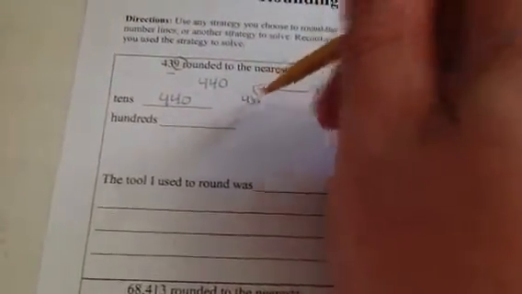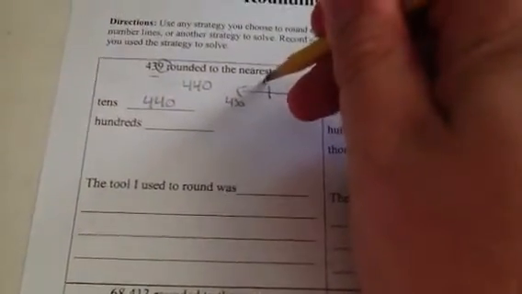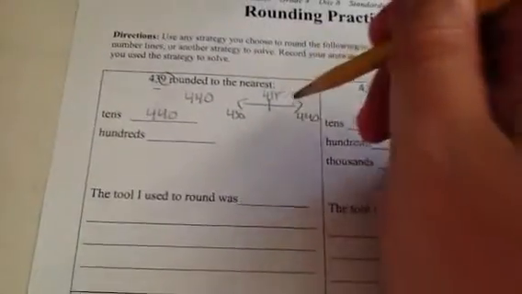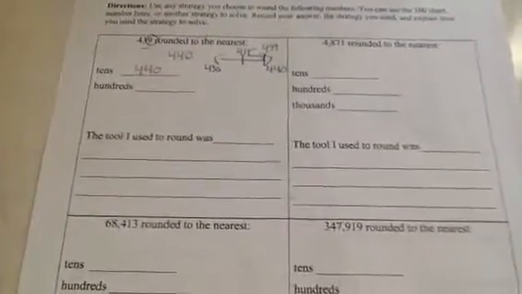If I were doing that on a number line, since I'm going to the nearest 10, I'd go 430, 440, 435 is my midpoint, 439 is over here next to 440. It's to the right of the midpoint, so I'm going to round up.